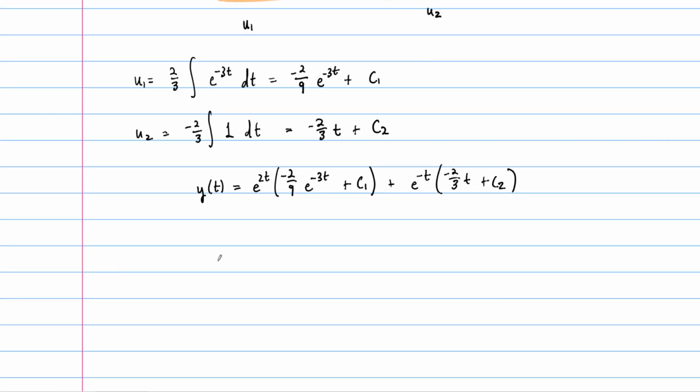All right, and so just combining all of this, our final answer will be that this is going to be negative 2/9 e to the minus t plus, turns out to be negative, right, minus 2/3 t e to the minus t. So there's the non-homogeneous part, and then plus these two answers here, right? c1 e to the 2t plus c2 e to the minus t.